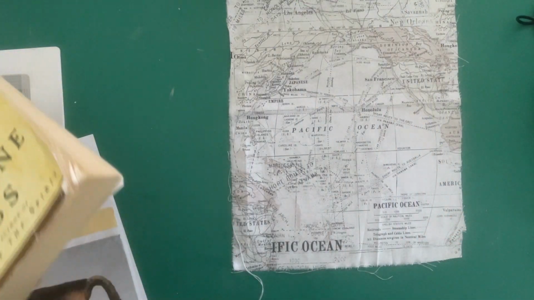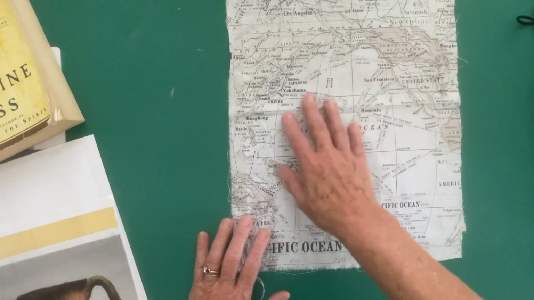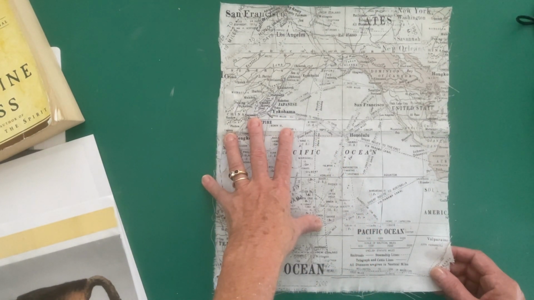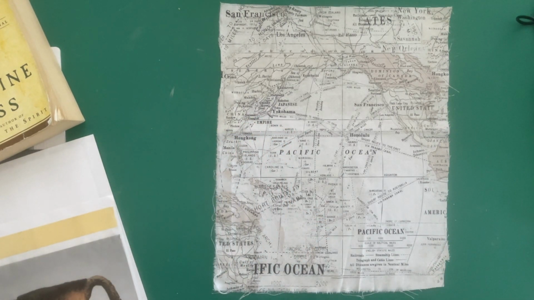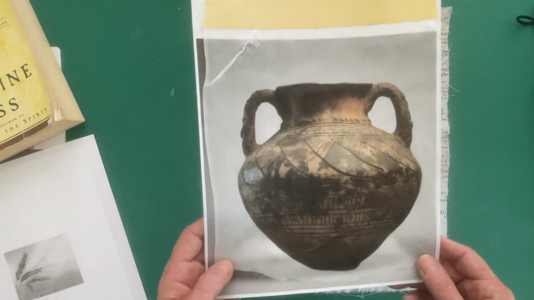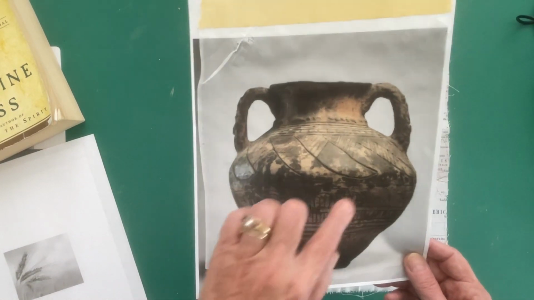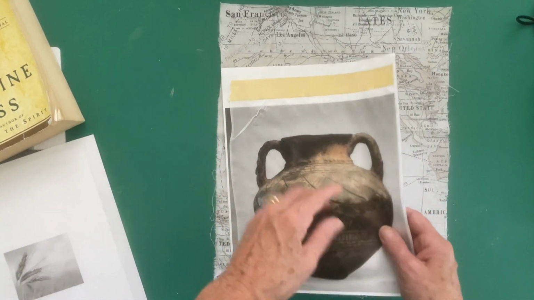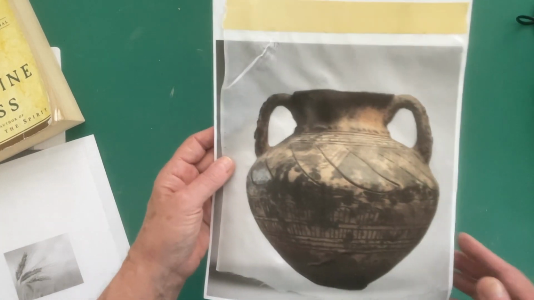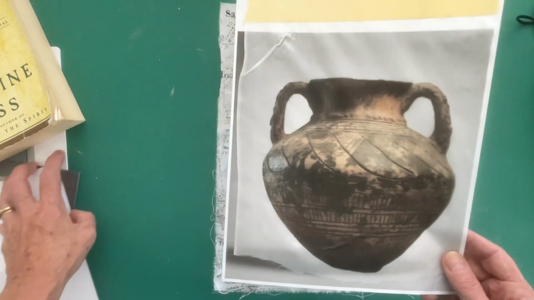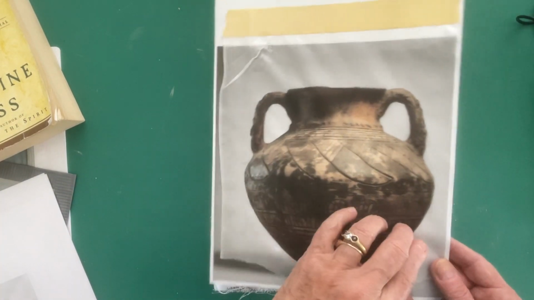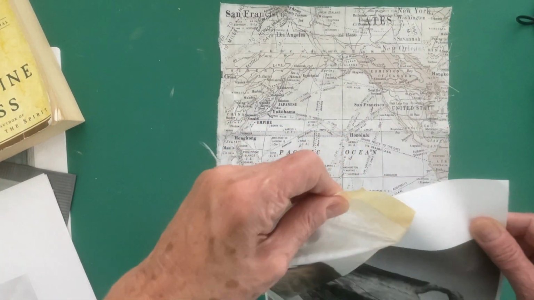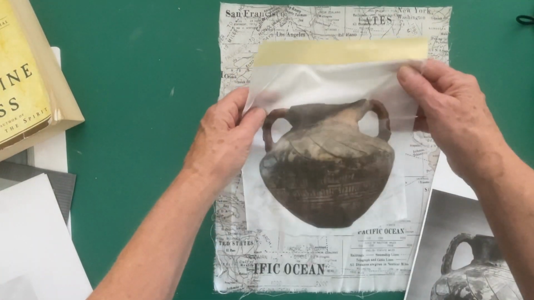So I like the idea of really working with the idea of planet. So I have some fabric here that represents the earth. And then I went ahead and on Midjourney, through one of the AI platforms, I created this vessel. So I have it backed with a fusible Misty Fuse. I taped it to paper and then ran it through the printer. And I'm going to use this as one of the fundamental elements for this piece.